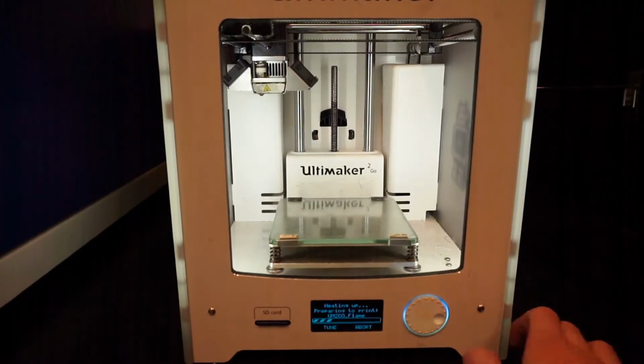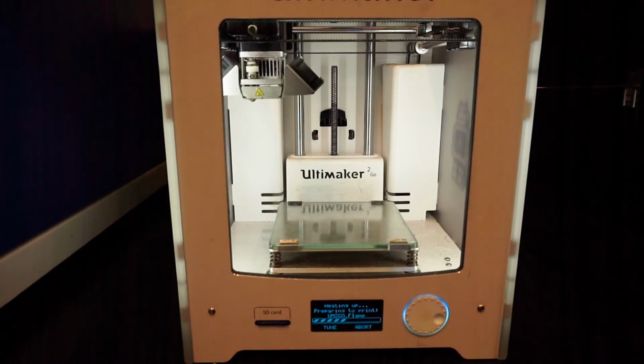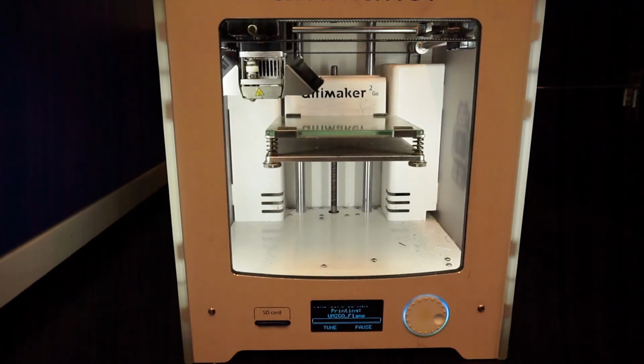It is now time to start printing. Select Print on the front display and select your saved file. It will now start printing. Although the printer is self-sufficient in a way, it is important to check in every now and then to see if your print still prints correctly. Otherwise, cancel it and start over, or make adjustments and start over.